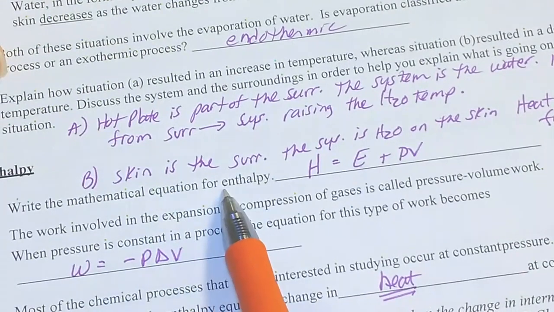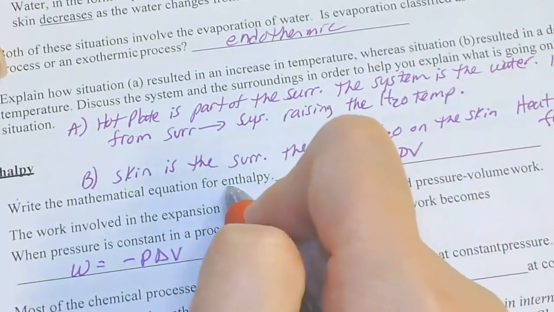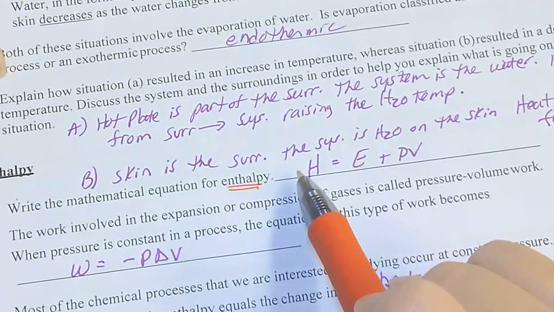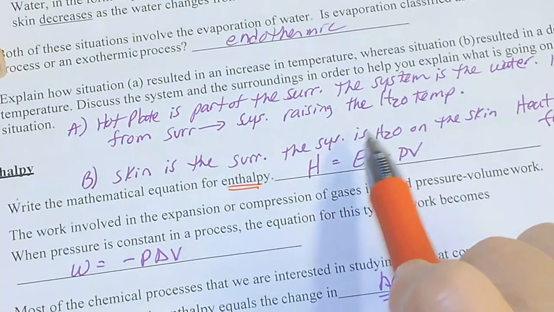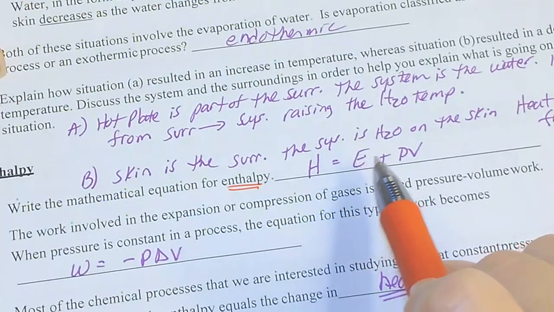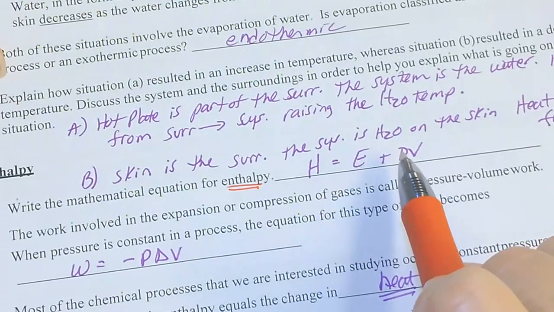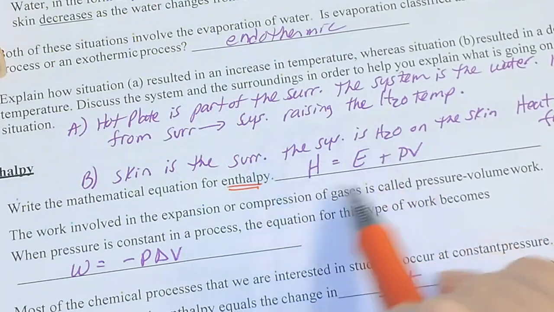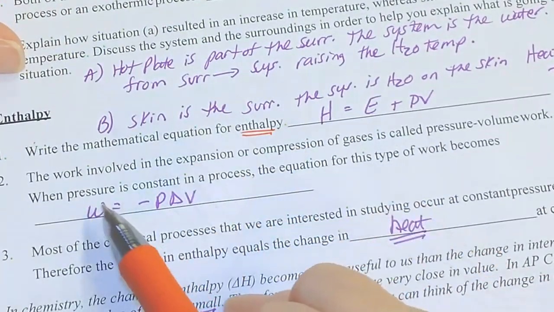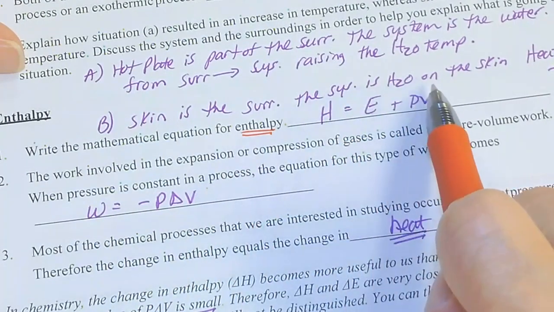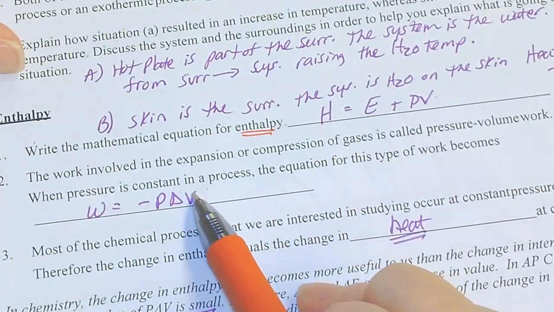So here is the mathematical equation for enthalpy. Enthalpy is energy plus work. So you've got energy, which would have been your Q, plus your pressure-volume work: E plus PV. I don't think this comes up much in AP chemistry. And of course, the work equation, which we've already used, would go right in here.